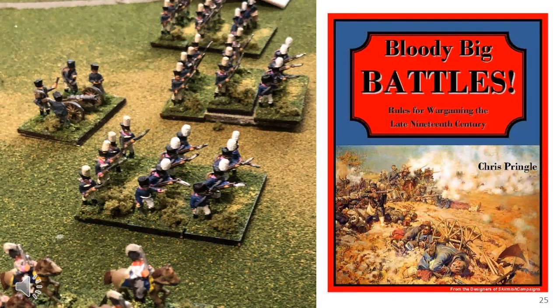This is a very basic and brief summary of the ratios you need to consider when setting your scales. The next step is how can you change the scales? For my example, I'll use bloody big Napoleonic battles.